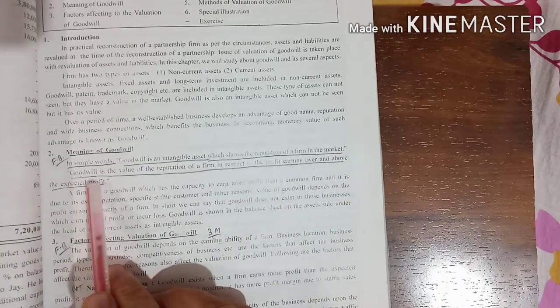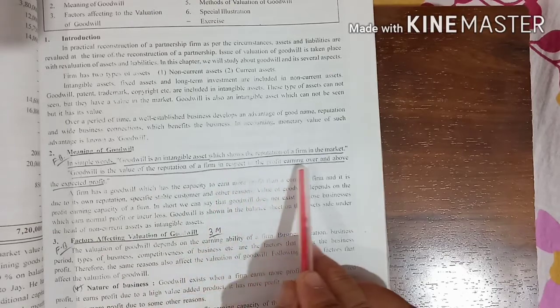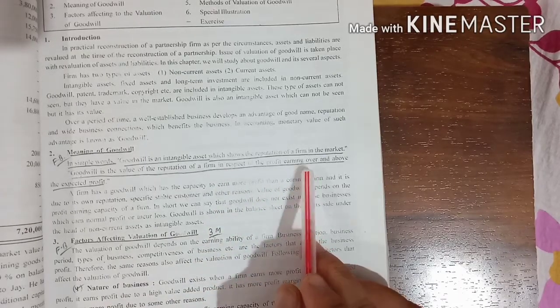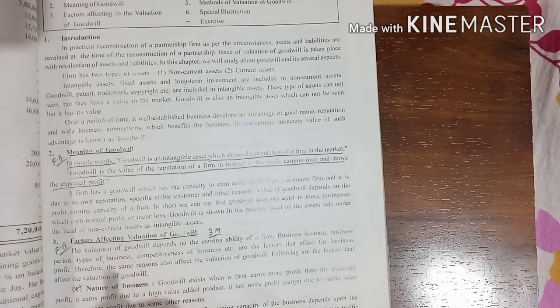Once again, goodwill is the value of the reputation of the firm in respect of its profit earning capacity. That reputation by which the profit earning capacity increases is called goodwill. Goodwill is nothing but the extra earning capacity or the reputation of the company.